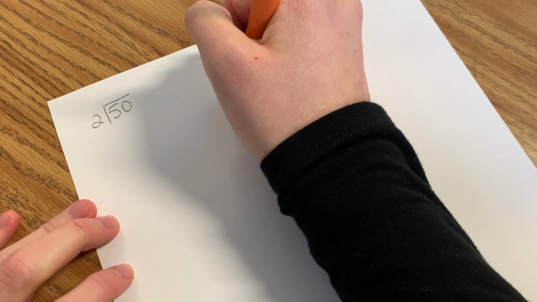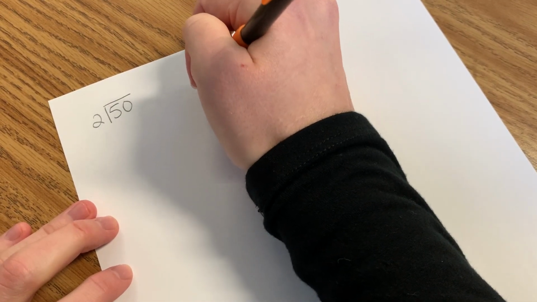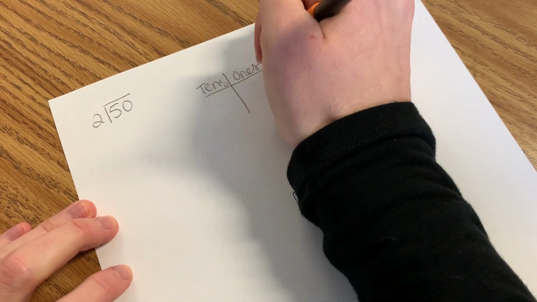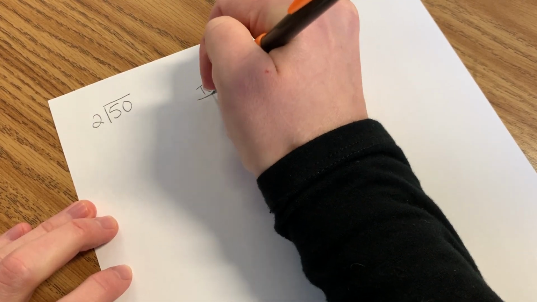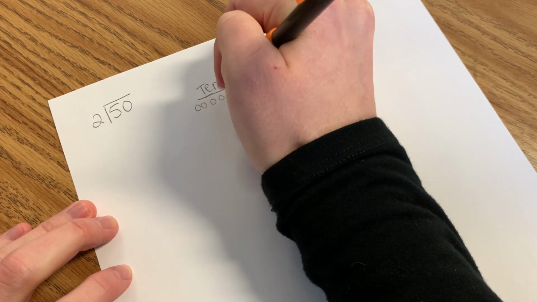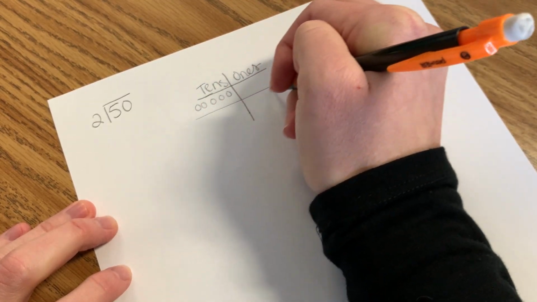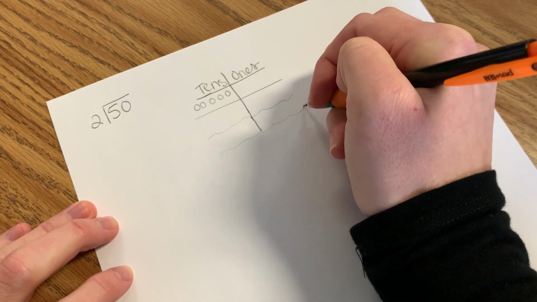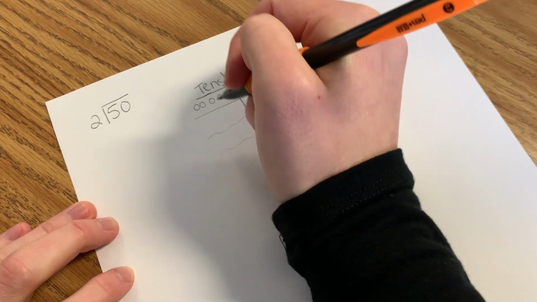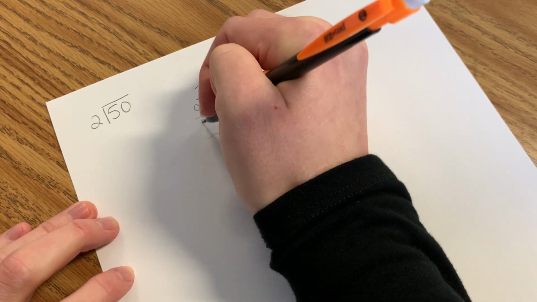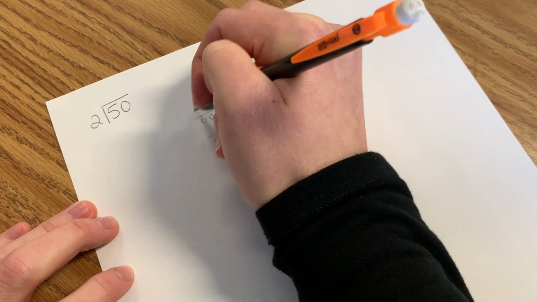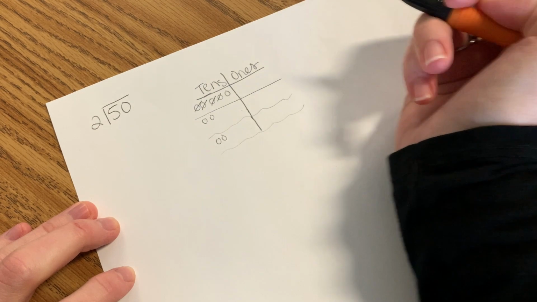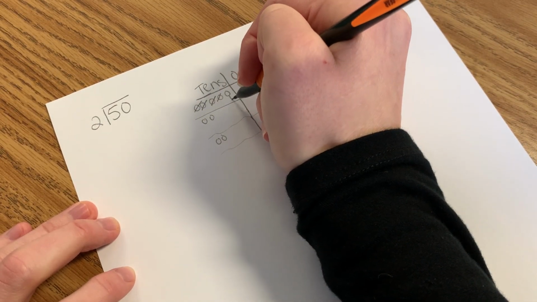I'm gonna show you what this is gonna look like with the discs. So we have the tens and the ones. I have 5 tens: 2, 3, 4, 5. I'm going to then break this into 2 groups. Okay, group 1, group 2. Now, I can evenly put 2 tens in each group. However, I still have this 1 ten left over. This is what they're talking about.